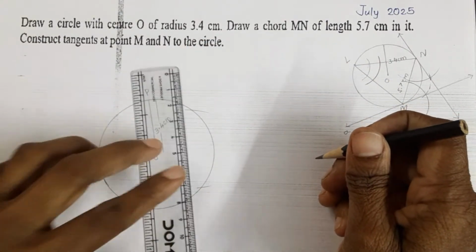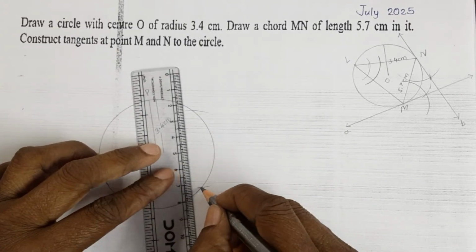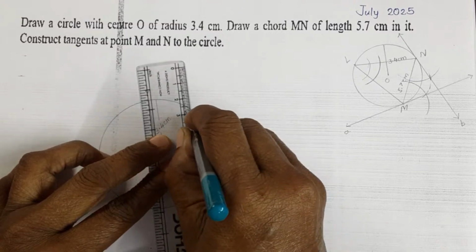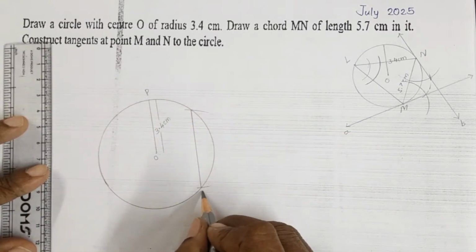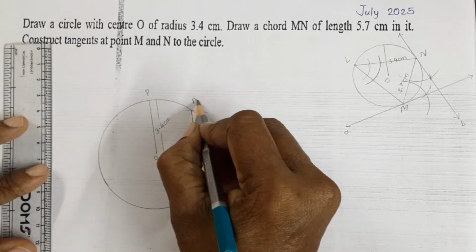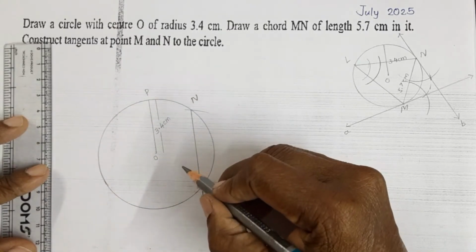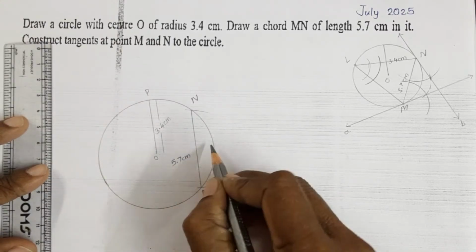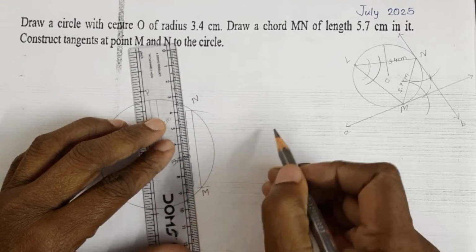So now here I draw the chord which is of 5.7, and name it as MN, and write down 5.7 centimeter here, okay. This is the distance, 5.7 centimeter.